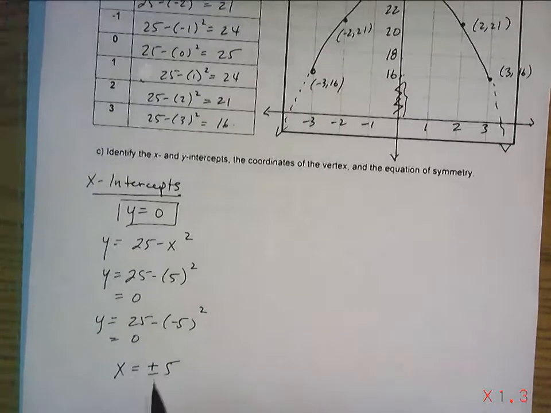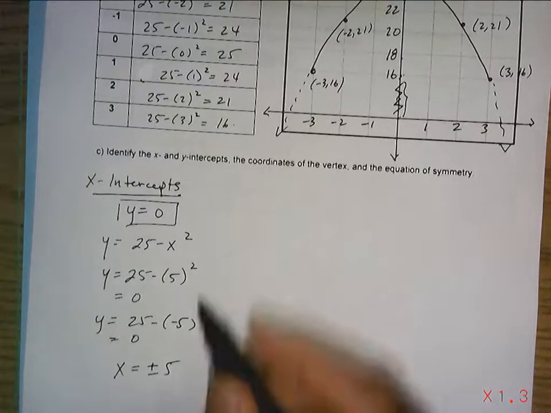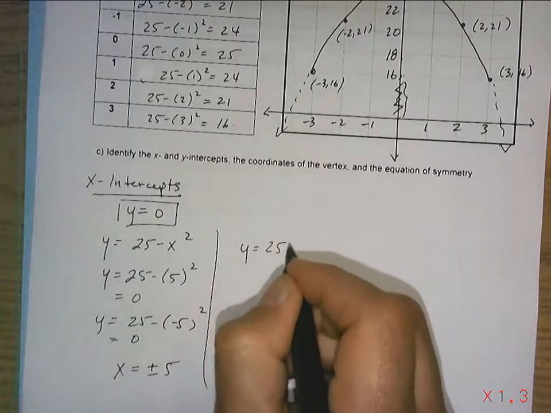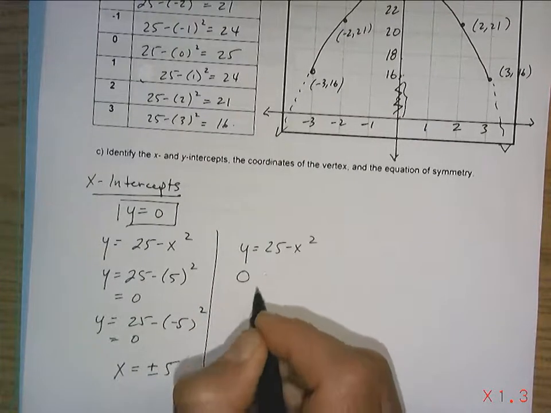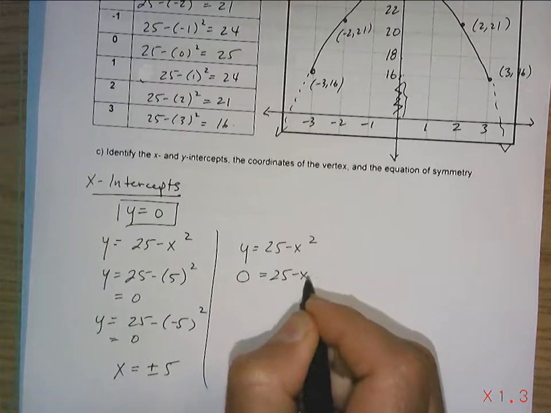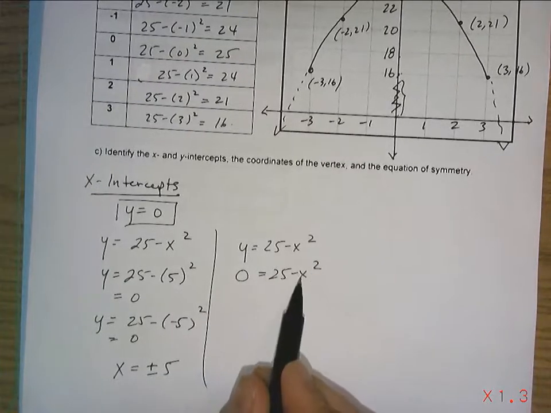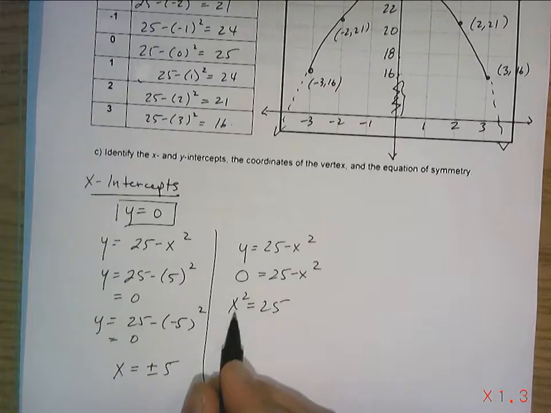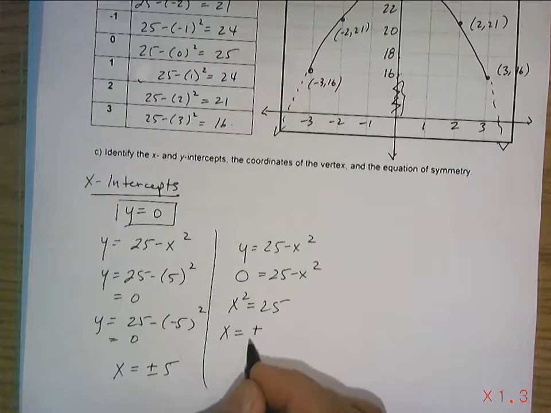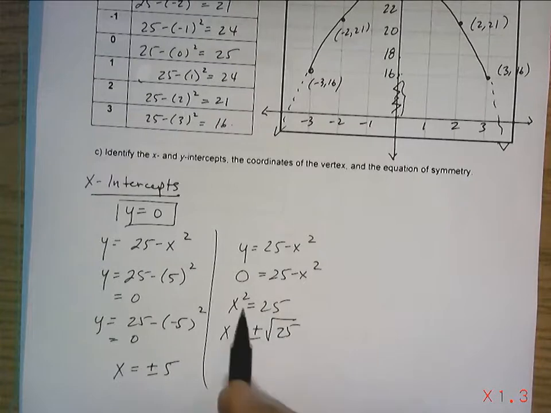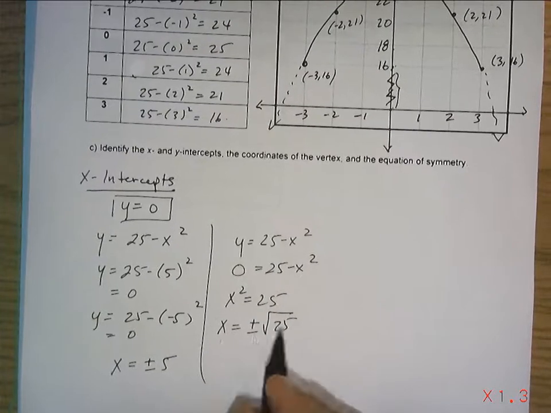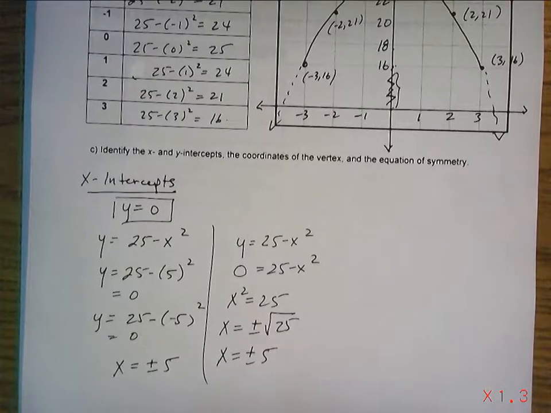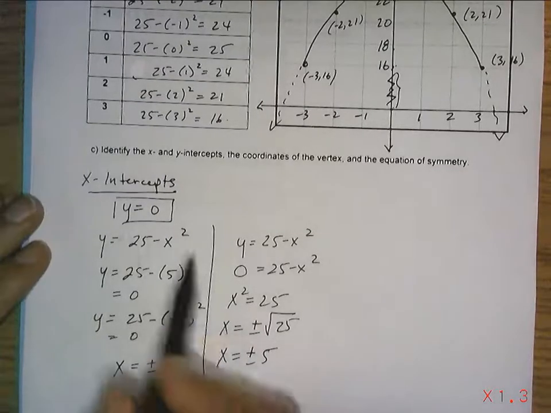And that's how we'd write that if we wanted to look really cool, plus and minus. Now, there's another way to do this. We can say y equals 25 minus x squared. We want y to be 0. And then just use our algebra skills that we have. The x squared is negative, so if we add x squared to both sides, then we square root both sides. But remember, I taught you earlier in this course that when we square root both sides, we have to take into account the positive or negative. So it's both going to be plus or minus 5. So those are two ways to get your x-intercepts.